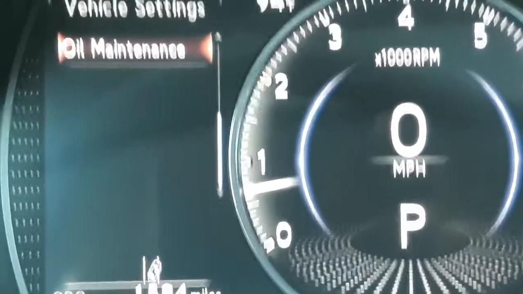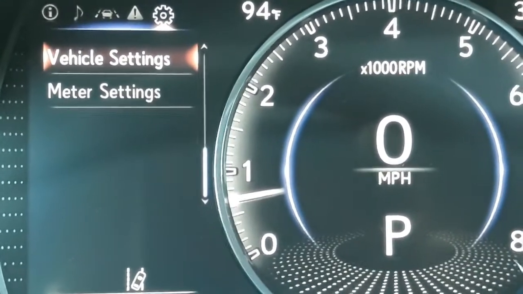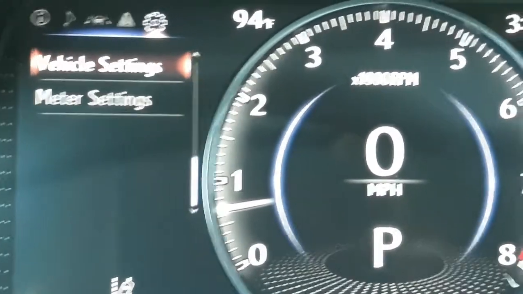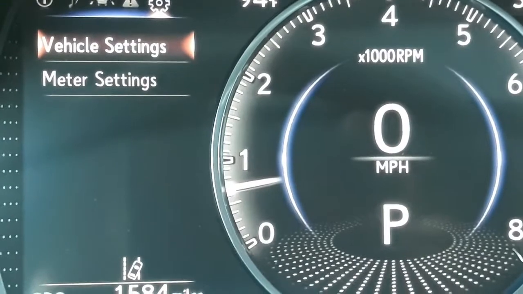And then that's it. That's pretty much it for the vehicle settings menu. Now we're all the way at the bottom of the menu, as you could tell by the bar.